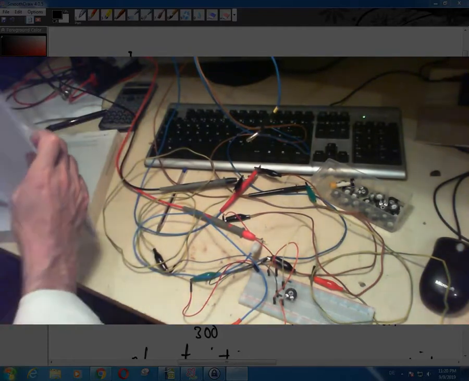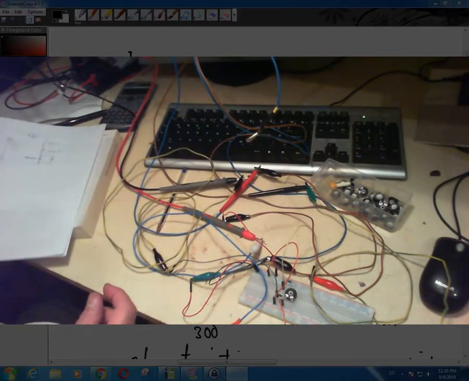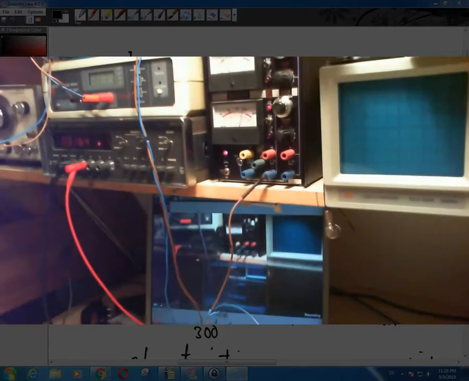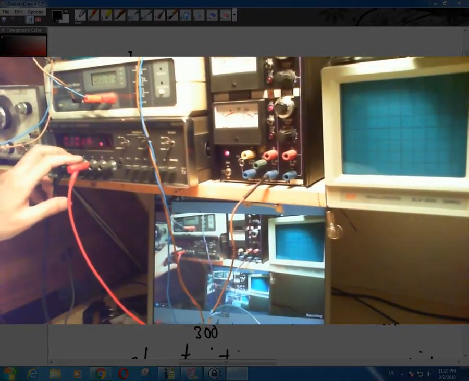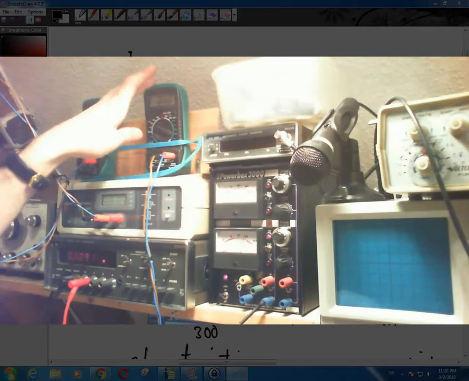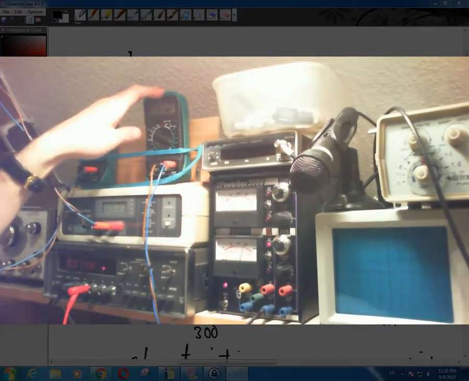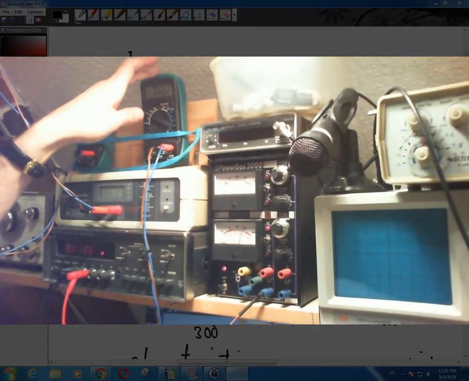so for example, what I want to do now, what happens is that this meter is going to give me the voltage across the diode. This meter is going to give me the current going through the circuit, and of course going through the diode as well.